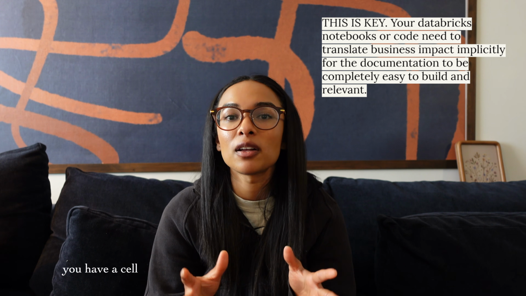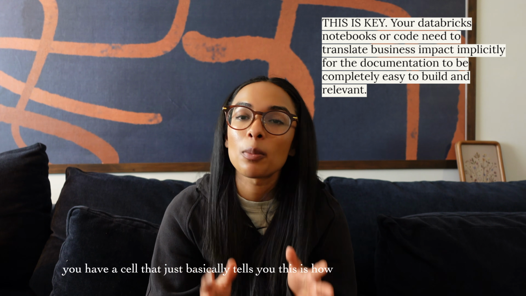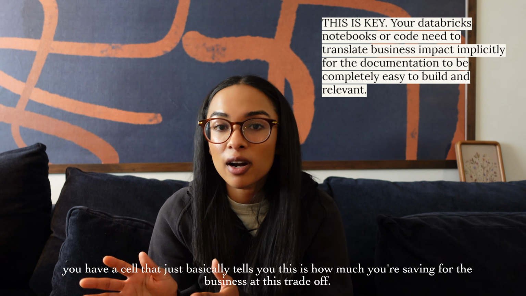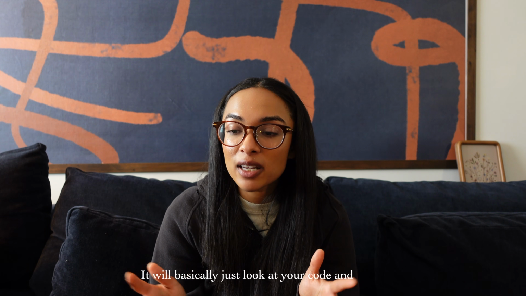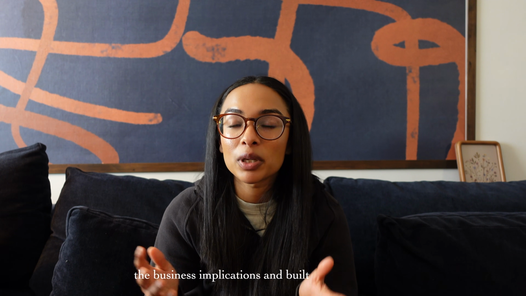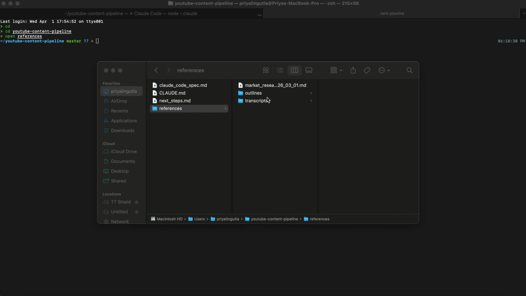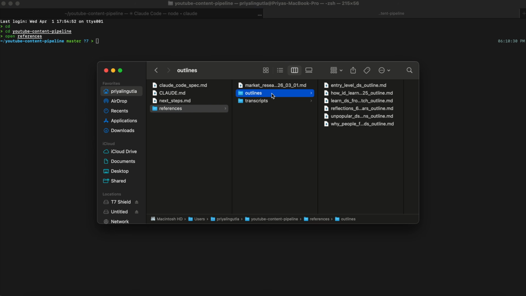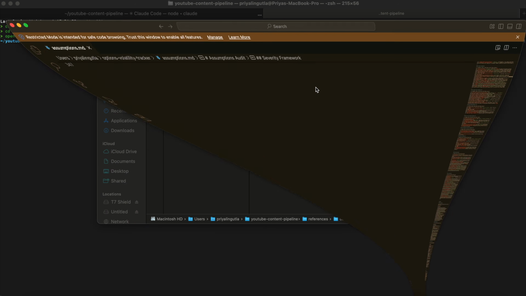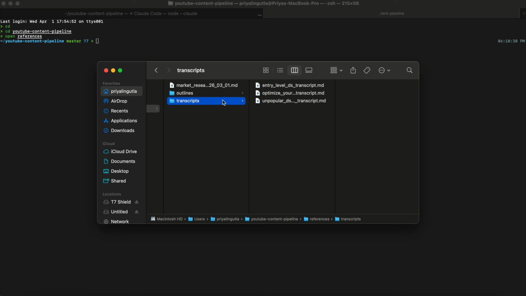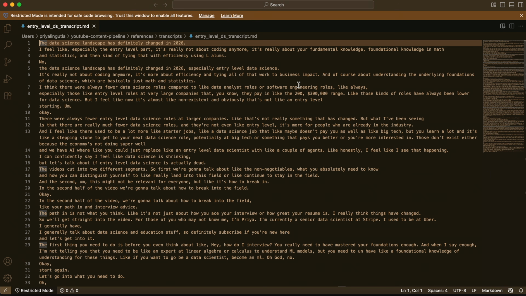And you have a cell that just basically tells you this is how much you're saving for the business at this trade-off. It will basically just look at your code and tell you the business implications and build out decks for you, stakeholder-friendly analyses. Whoever you're writing for, if you just specify that, it can do it for you. And you could obviously give it references in a reference markdown file in your project directory of previous examples of outlines or things that you've really liked or that you've written yourself so it could sound like you.